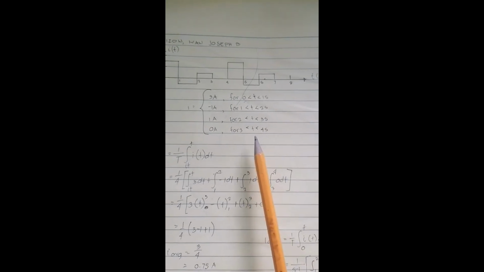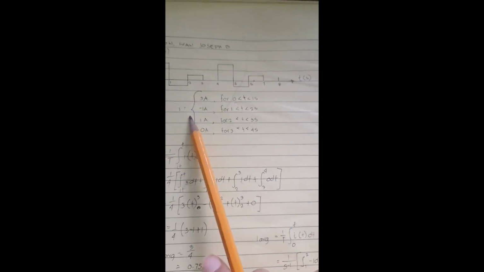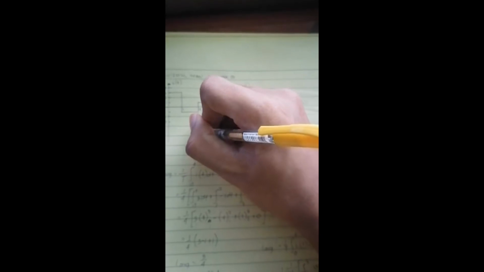The period of the waveform is T = 4 seconds. So this is the mathematical waveform.